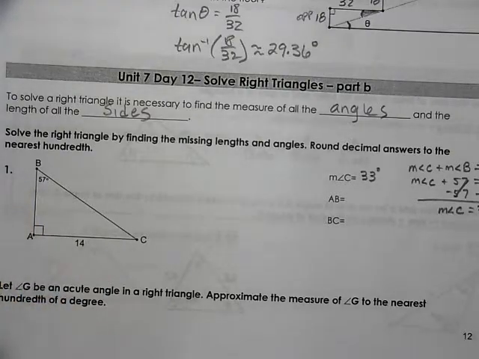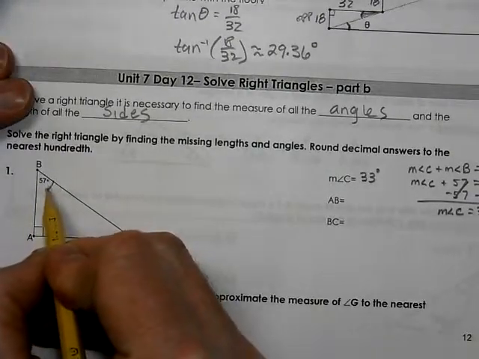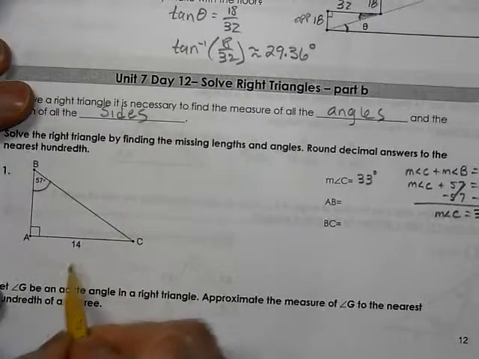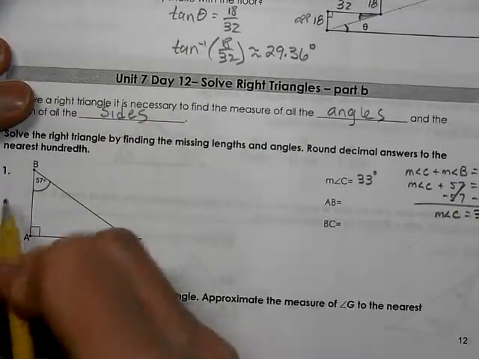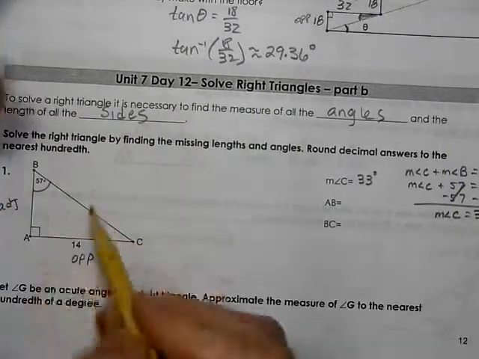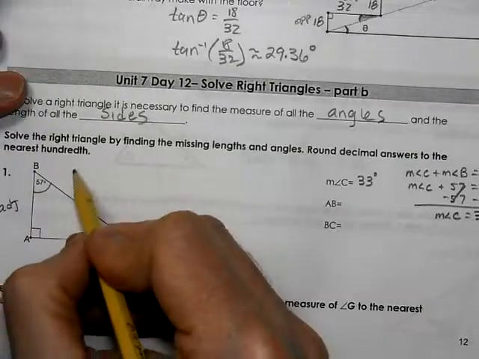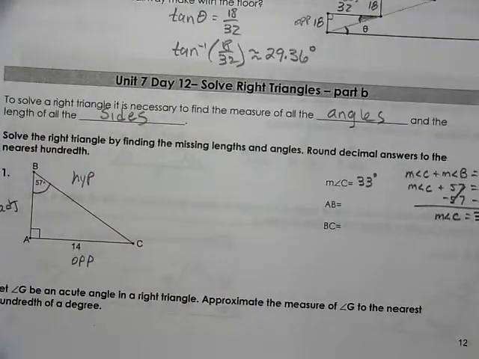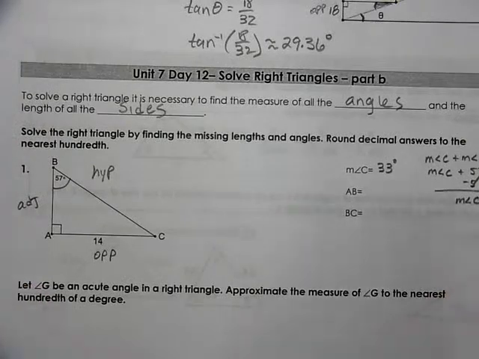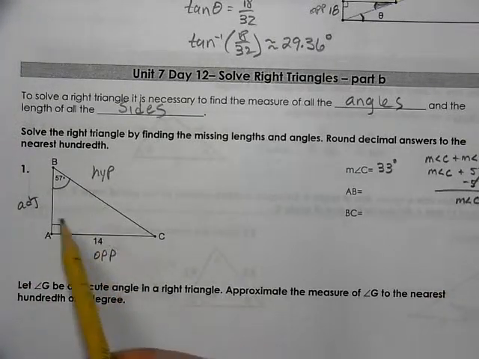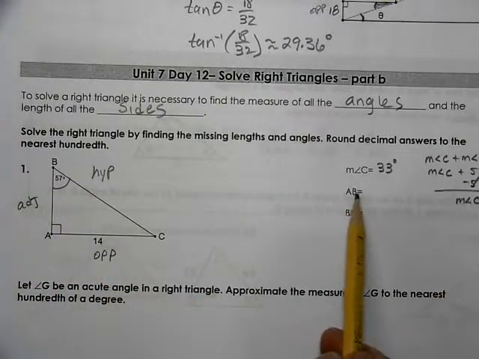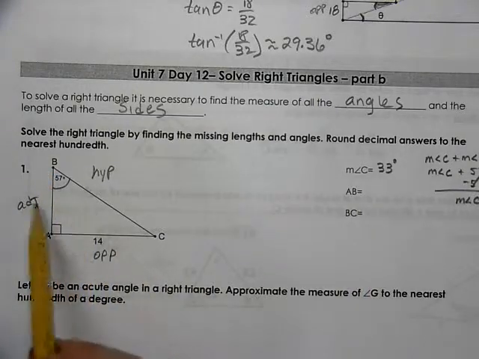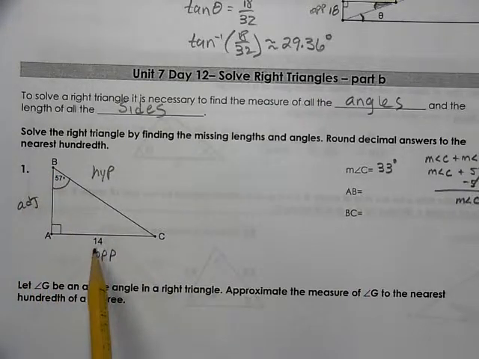From the 57 degree angle, this is my opposite side. This is the adjacent side. And of course, across from the 90 is the hypotenuse. So, let's try to find AB. AB is the adjacent side. I know what the opposite is.